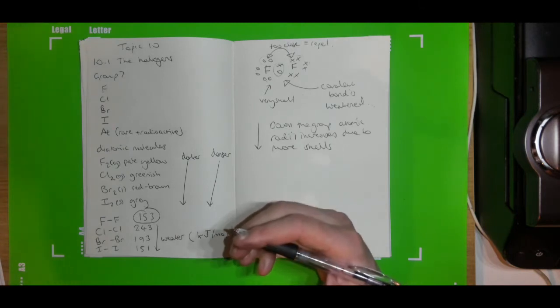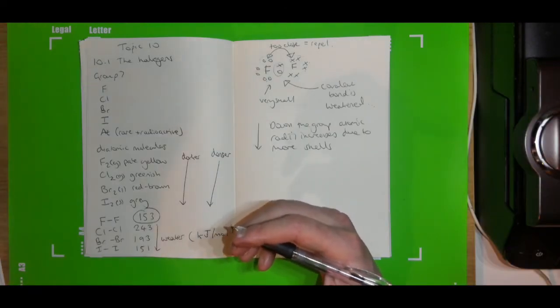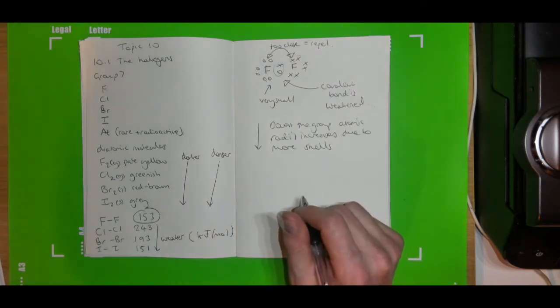So this in turn depends on a couple of things. It depends on the balance between the number of protons in the nucleus, or what we call the nuclear charge, and the distance between the nucleus and those bonding electrons, plus the effective shielding on these inner electrons.